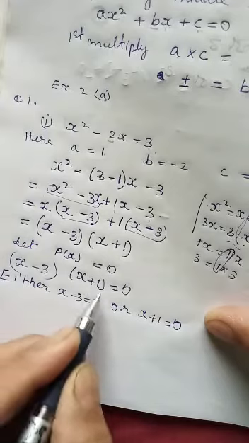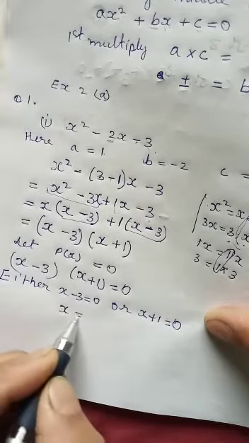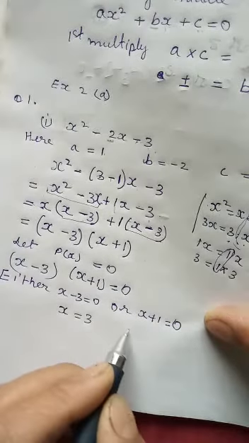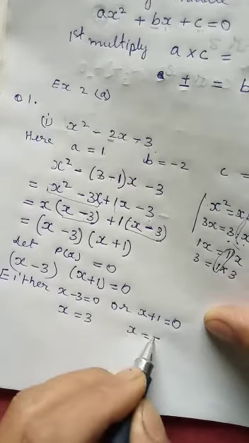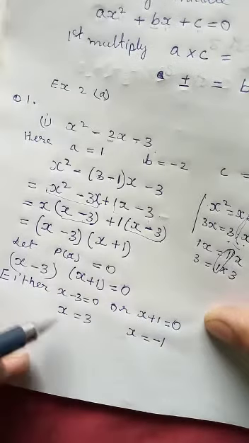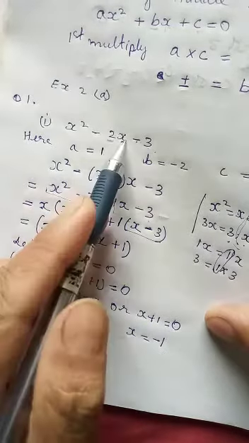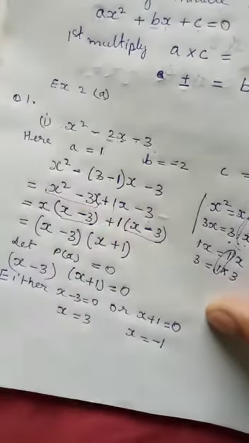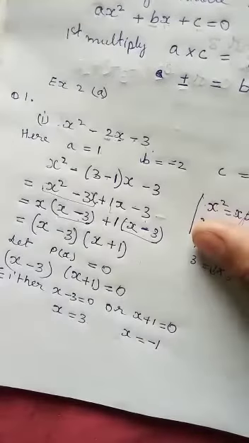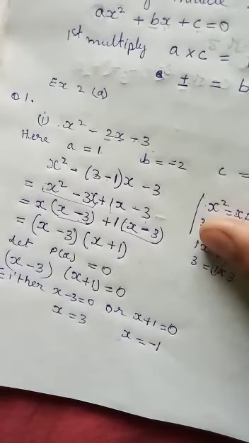This is minus. Take this side, become plus. This is plus. Take this side, become minus. So here we see the two values for x are 3 and minus 1. If you replace it here, okay, for both you will see that it is equal to 0. If it is not equal to 0, your answer is wrong.